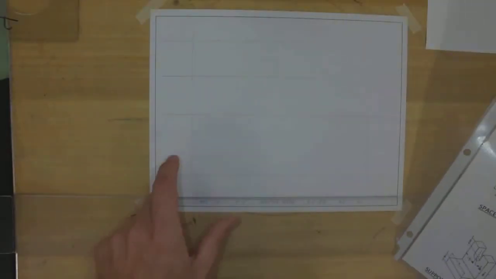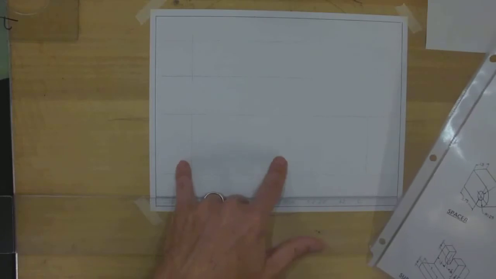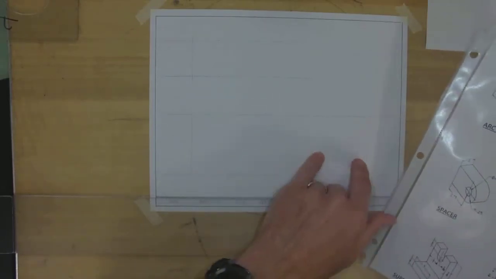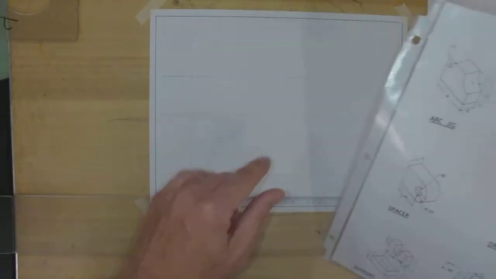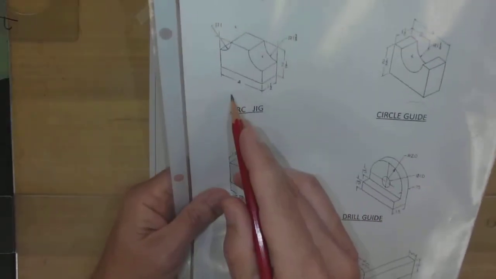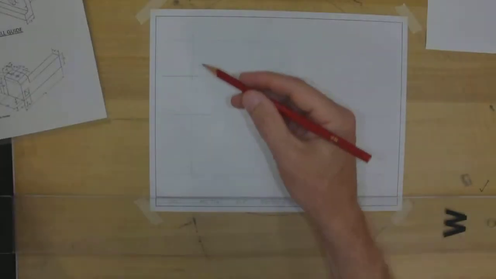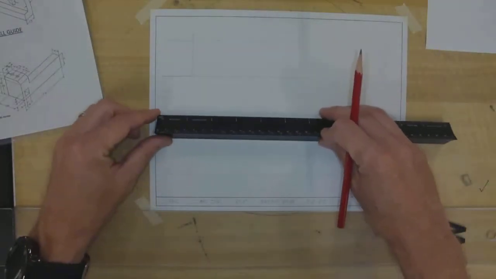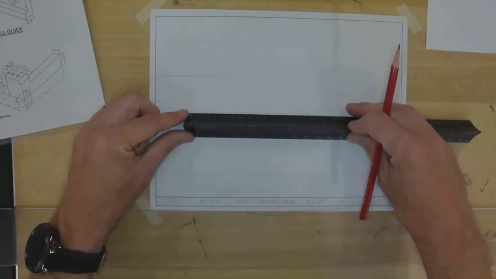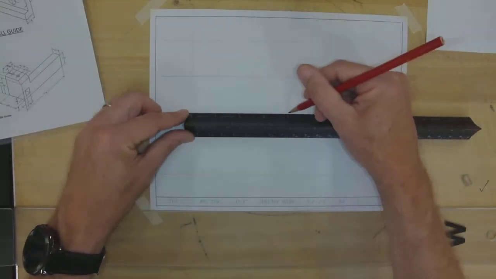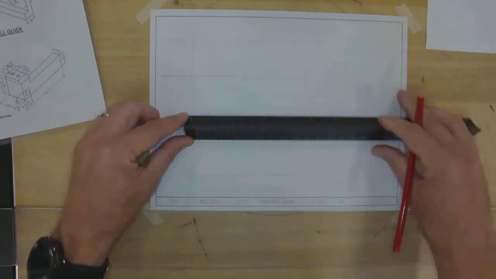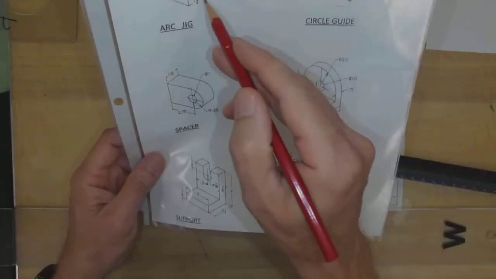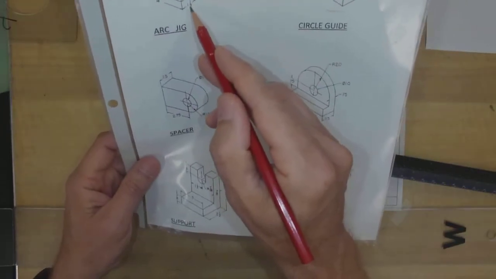All right, what's next? We need to know where these views are going, exactly how wide they are, how deep, how wide again. So the width of the part is 4 inches. Remember that. So from this line, we'll measure 4 inches over. Make a mark. And for the right side view, it's 1.5 inches.